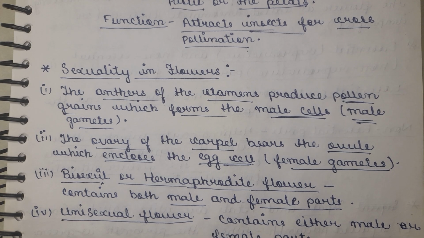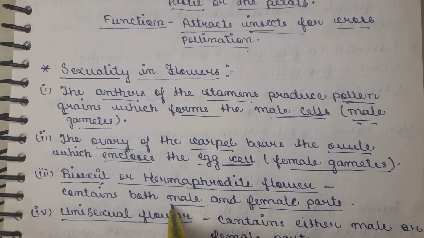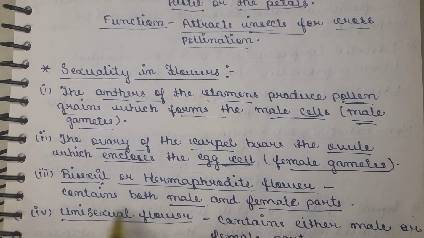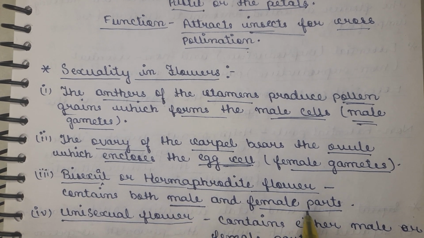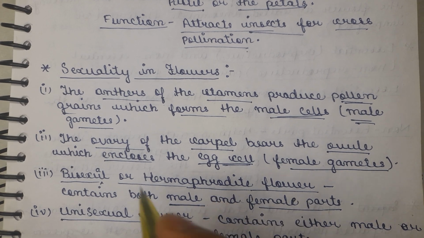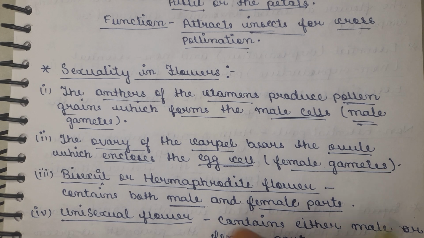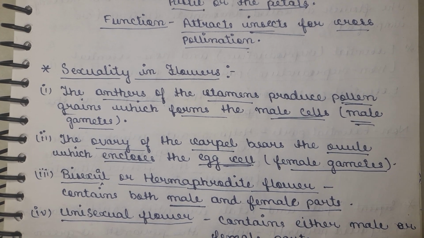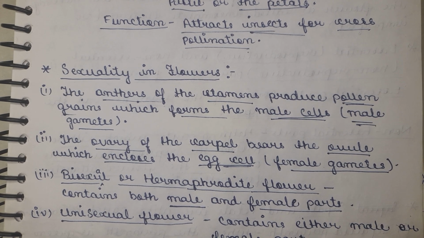Now if we talk about humans, bisexuals are basically transgender, which contain the characters of both male and female parts. But in terms of flowers, these are common. Basically, there are many flowers that contain both male and female parts. In terms of animals also, there are some hermaphrodite animals which contain male and female parts. The best example is the earthworm. At one end the female part is present, and at the other end the male part is also present.